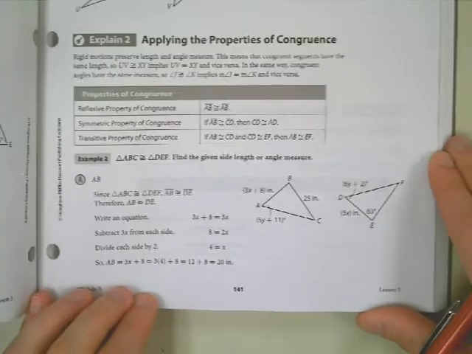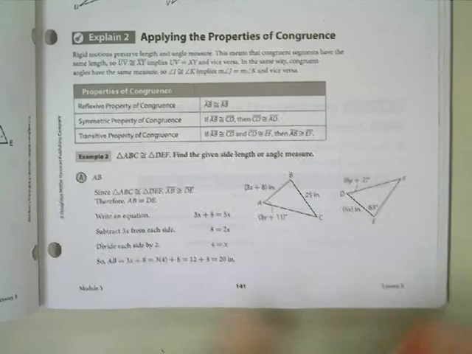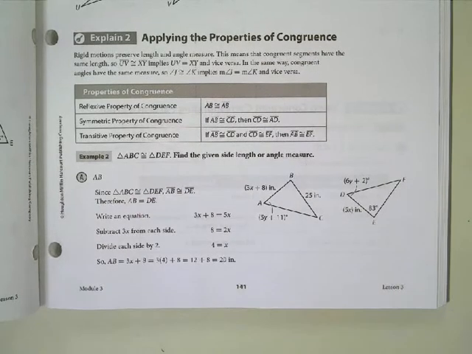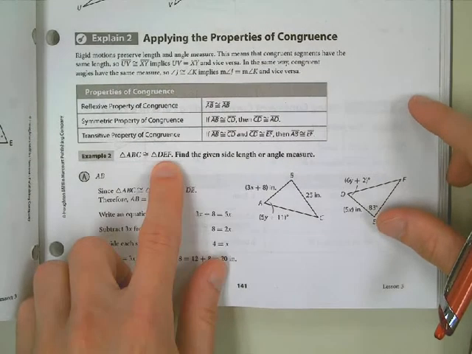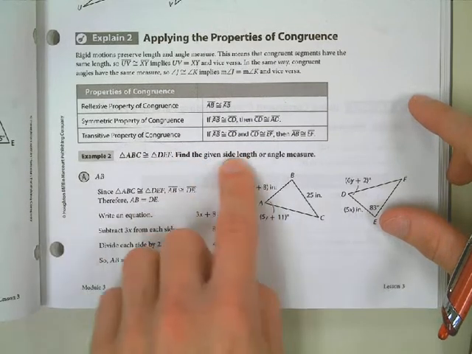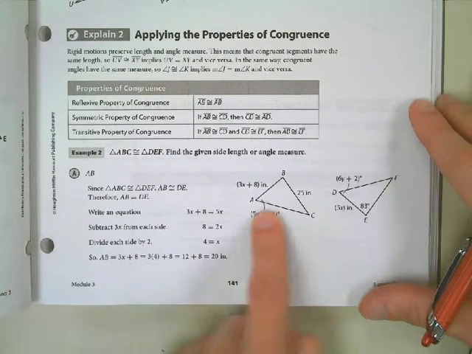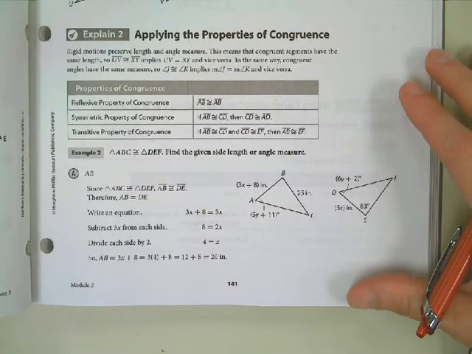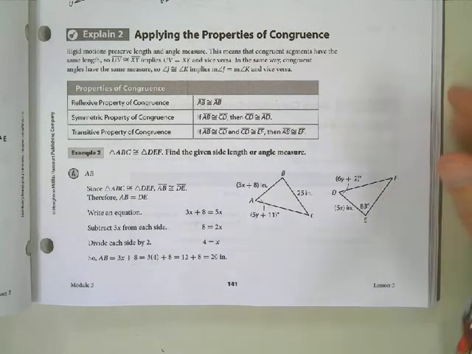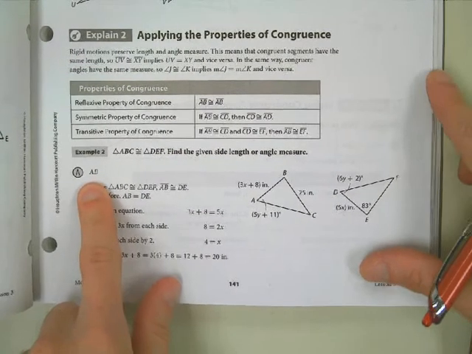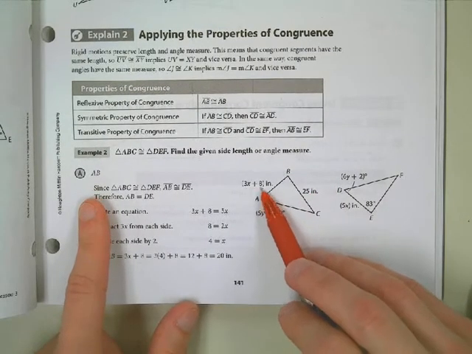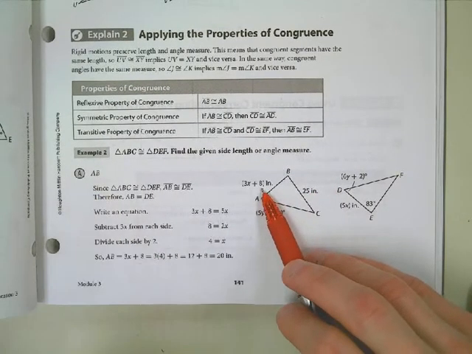Let's skip over to the bottom of page 141 here. You'll notice we're given a similar congruence statement, and we're asked to find the given side length or angle measure. Now you'll notice we see some variables show up, so we might have to set up some equations and solve them. We want to find side AB. Here's side AB, and it's labeled as 3x plus 8. We want to come up with an actual measure here.